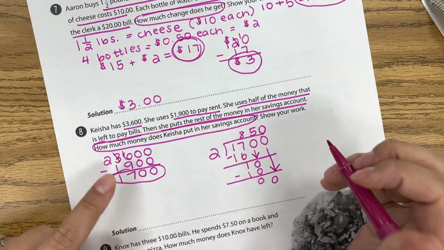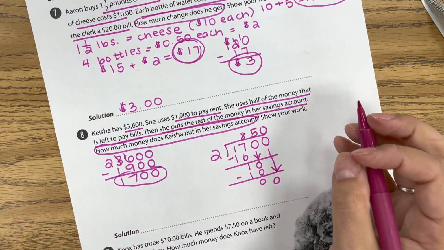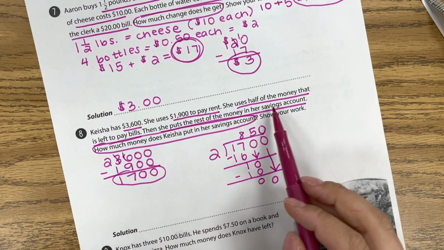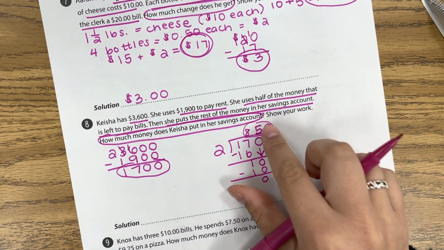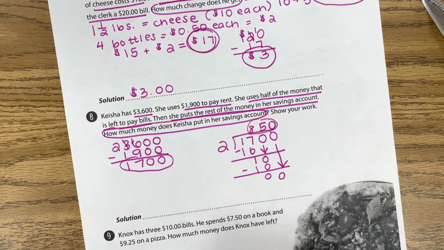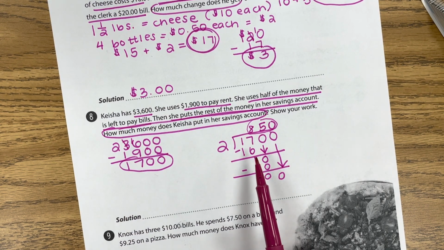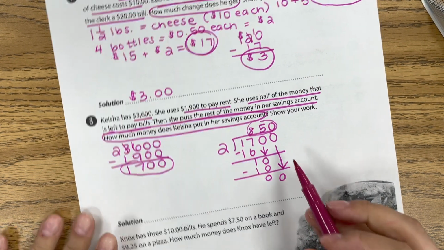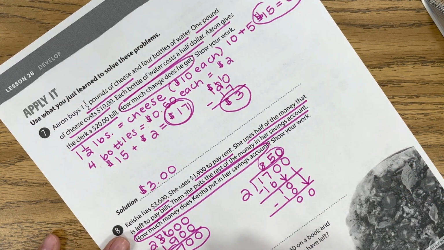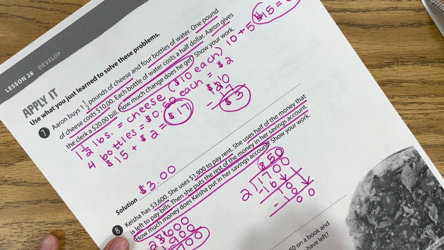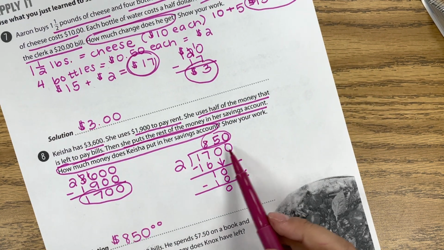Now, that means half is being left to pay the bill, so that means this part is going to bills, but that also means another 850 is going into her savings because we cut this 1,700 in half equally. So yes, she is putting 850 into her bills, but she is also putting 850 into her savings account because that is the leftover. So we cut this in half.